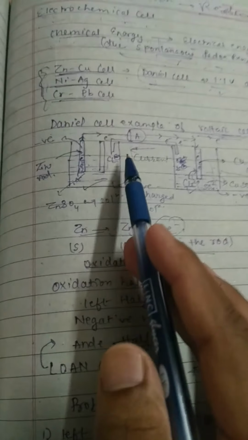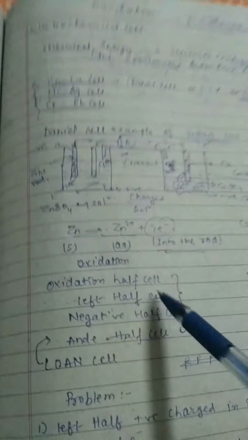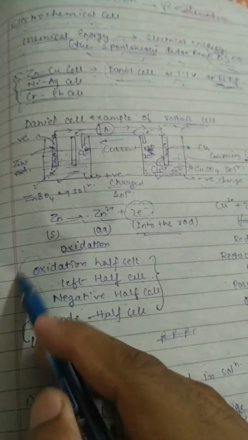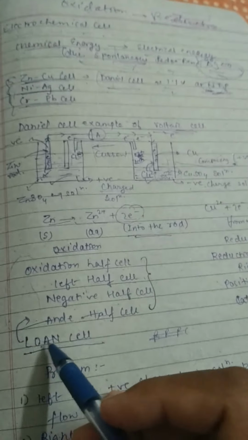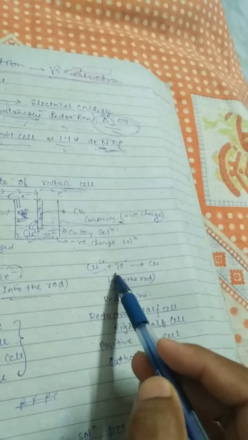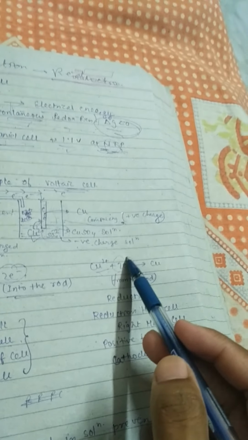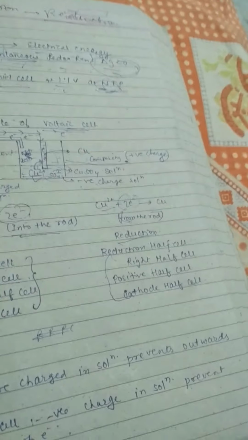So we can call this cell the oxidation half cell, left half cell, negative half cell, anode. As a short form, you can remember it as LOAN: left, oxidation, anode, negative. And in the right half, copper 2+ gets reduced to copper, which is reduction.